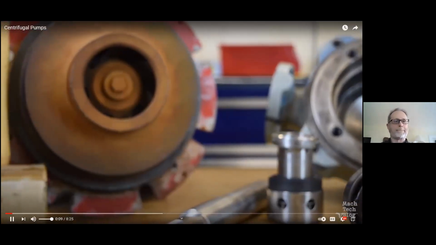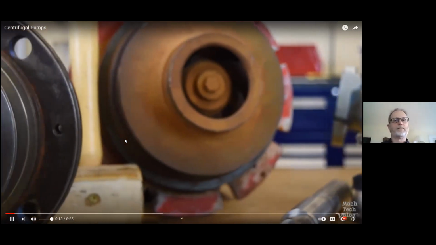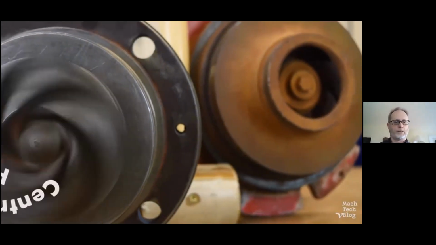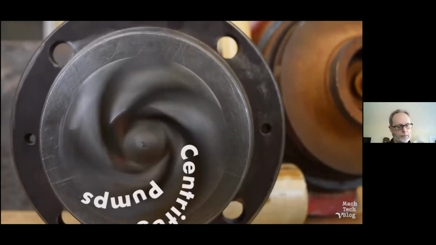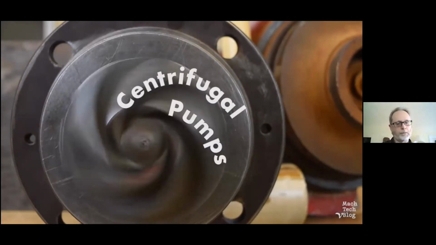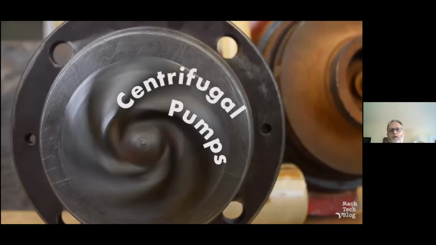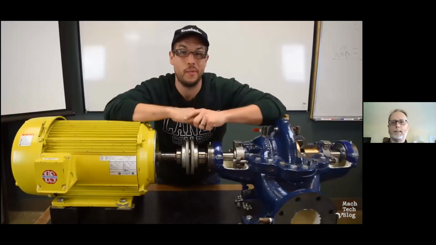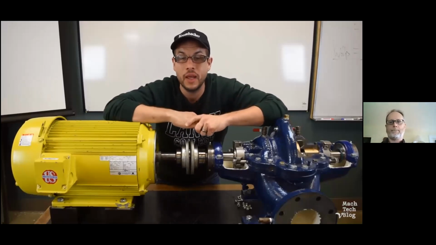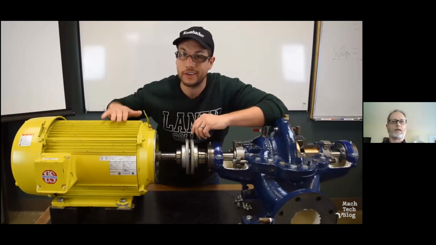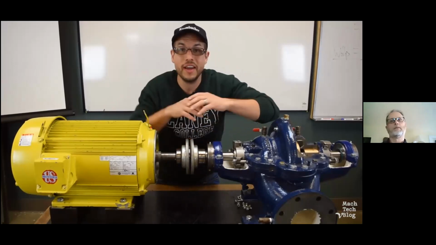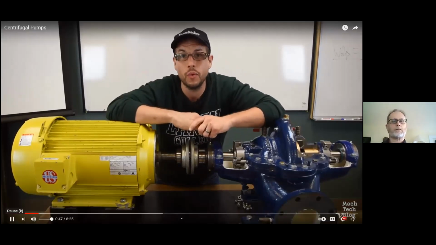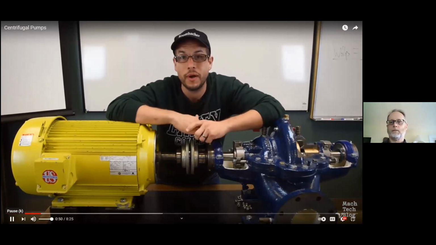And today I'd like to talk a little bit about centrifugal pumps. Centrifugal pumps are definitely one of the most common machines in the industrial landscape. In fact, they're second in number only to electric motors. And when you consider that electric motors are used to drive centrifugal pumps, it's safe to say that the lion's share of energy usage in the world goes towards pumping fluids with centrifugal pumps.